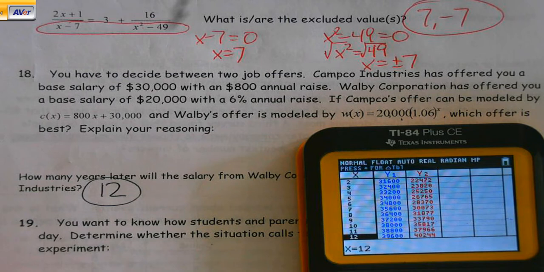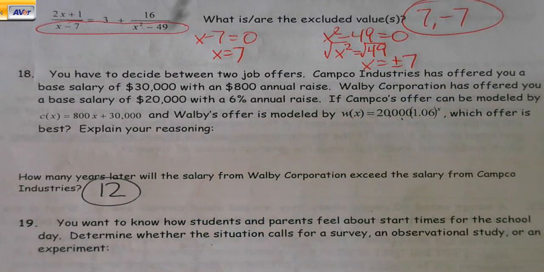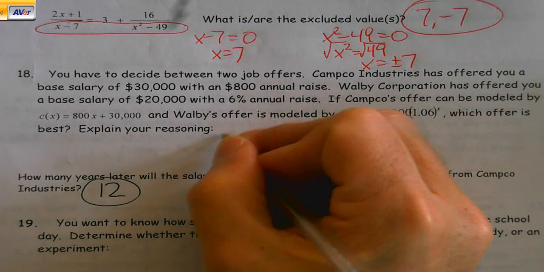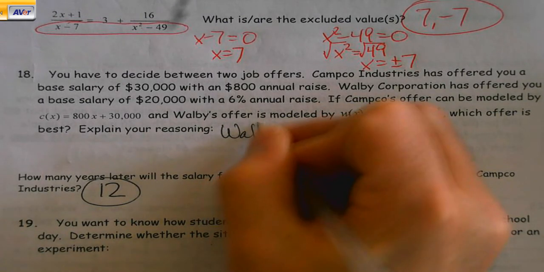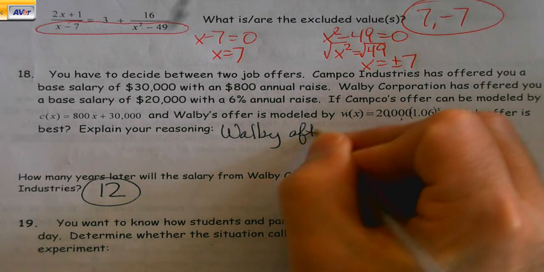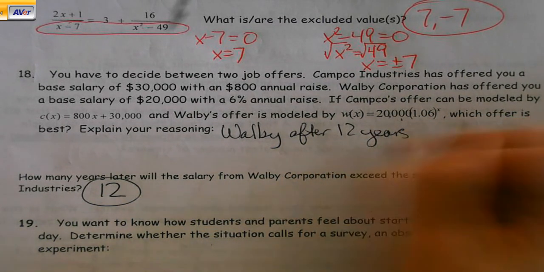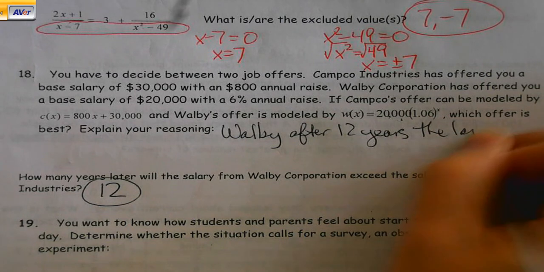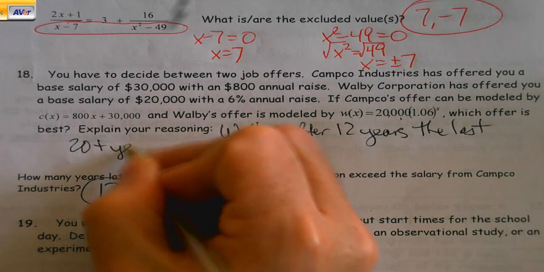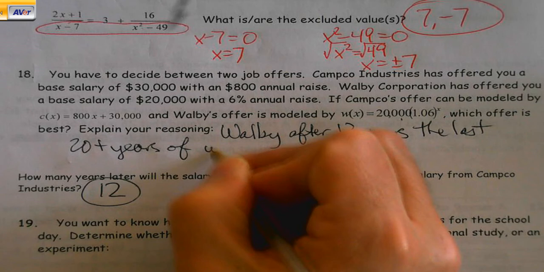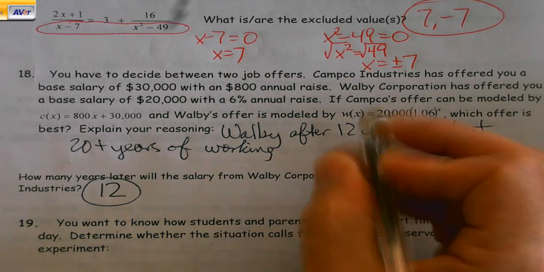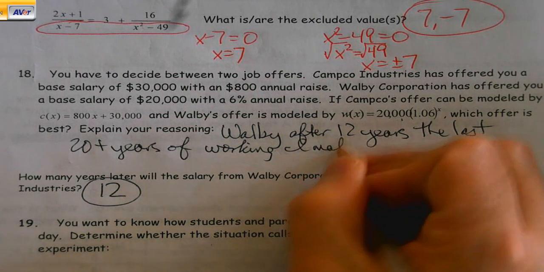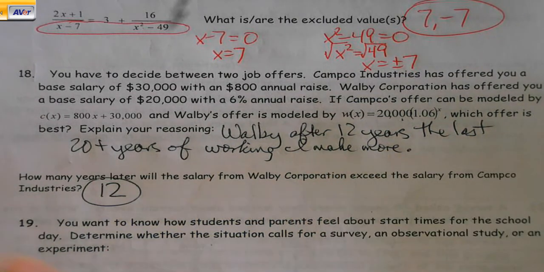Now we've talked before about trying to make a determination with this. You got a long working career. Normally it's 30 or 40 years. I can see you arguing this either way. But you got to have a good argument. You could say, which offer's better? Well, Walby, after 12 years, the last 20 plus years of working, I make more. Because most of us are going to work 30 or 40 years. That's one route you could take.